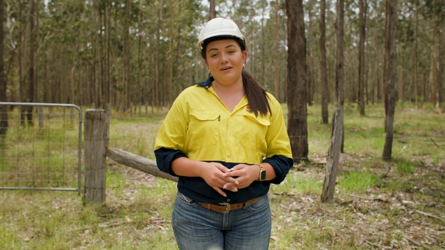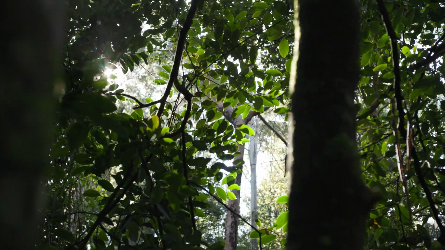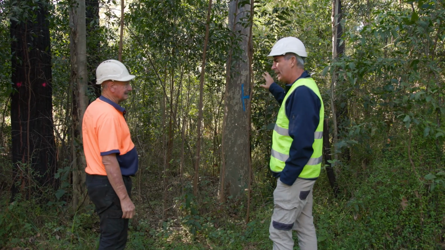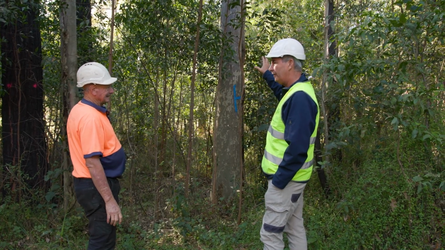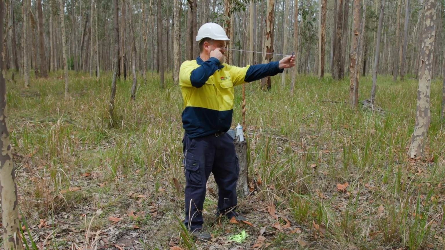Measuring the basal area of your forest will help you understand your tree density, what type of silvicultural treatments would best suit your forest, and help you comply with the Private Native Forestry Code. To measure your basal area, you'll need to do a basal area sweep.